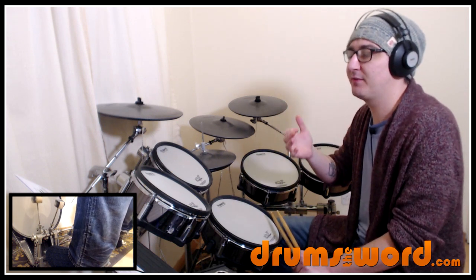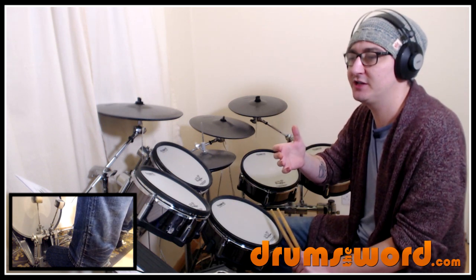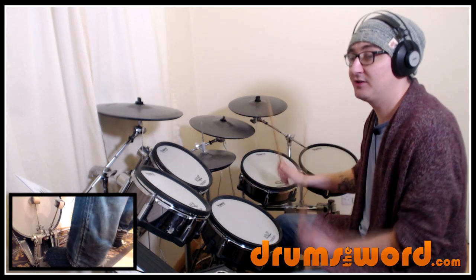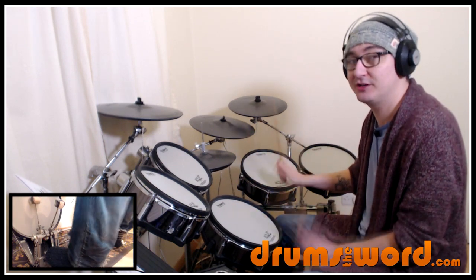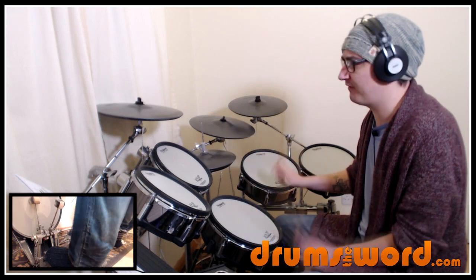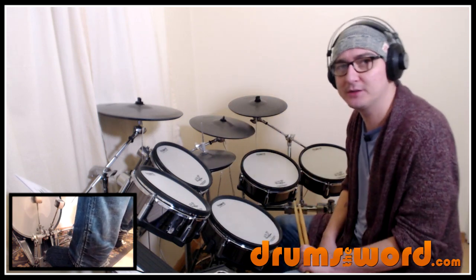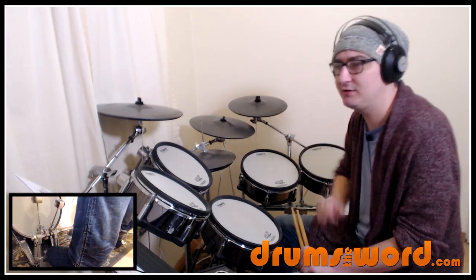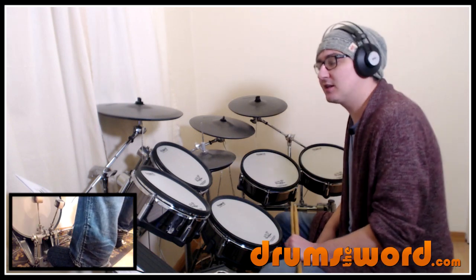So if you want to simplify, then I guess you could take out those bass drum pushes on the and of 4 and just play 1, 2, 3, 4 during the whole section. It won't sound as good, it won't feel the same, but you'll get through it if you find the reading aspect too difficult. Anyway, on to the next line.